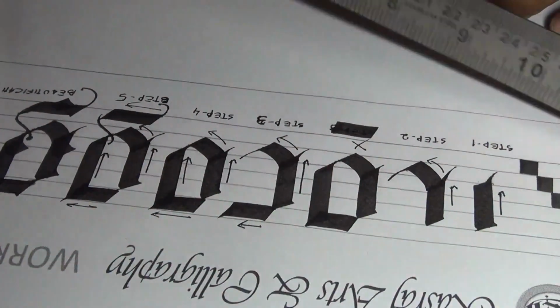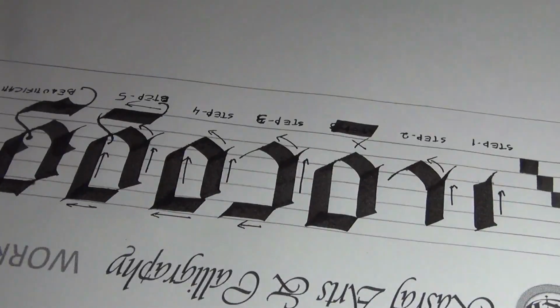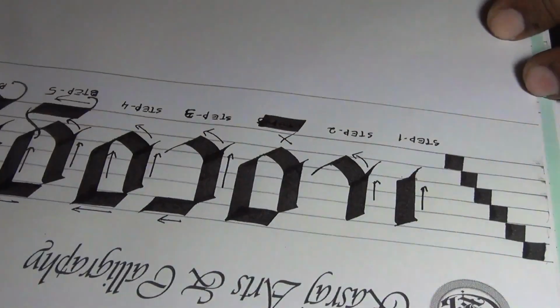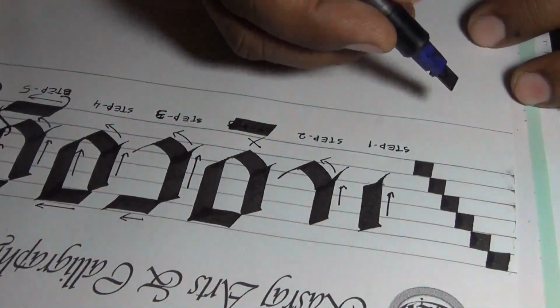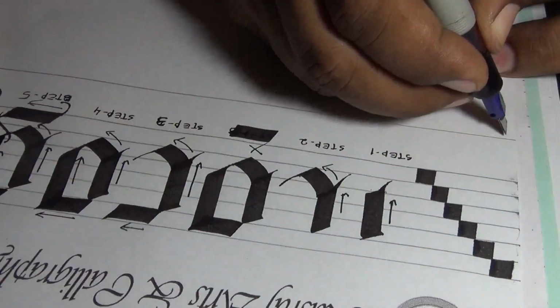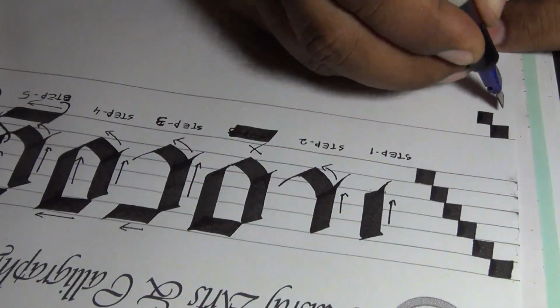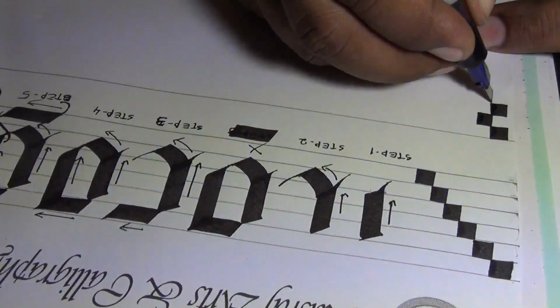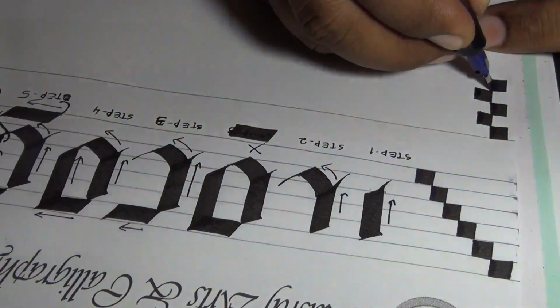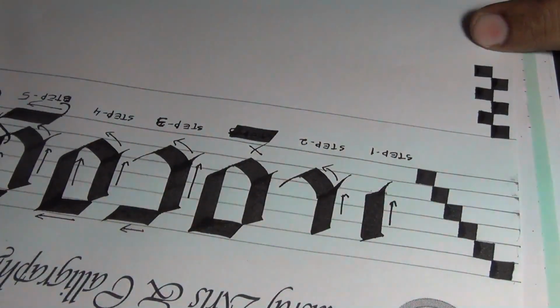One line given. Now, please mark 6 strokes with parallel pen. 1, 2, 3, 4, 5 and 6.